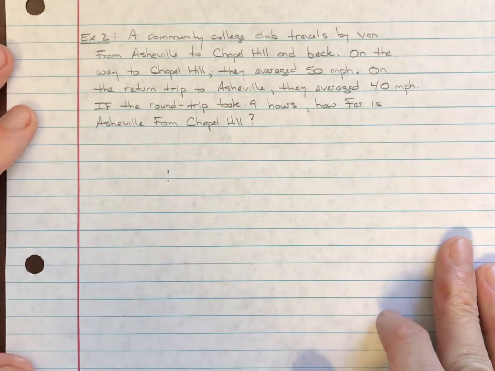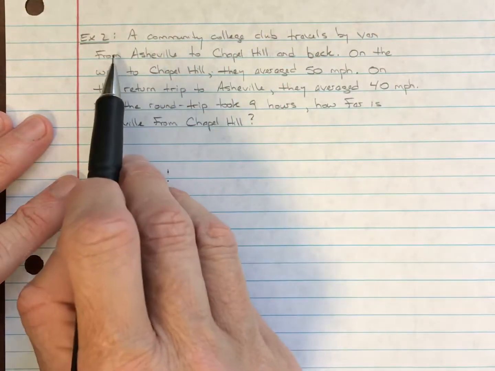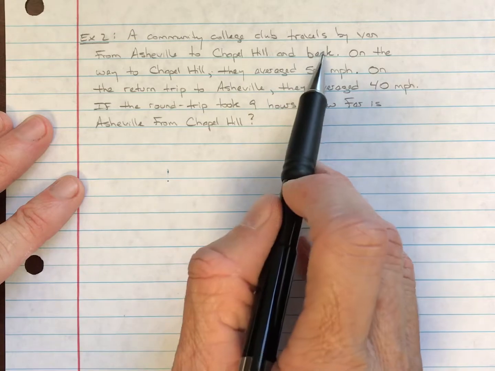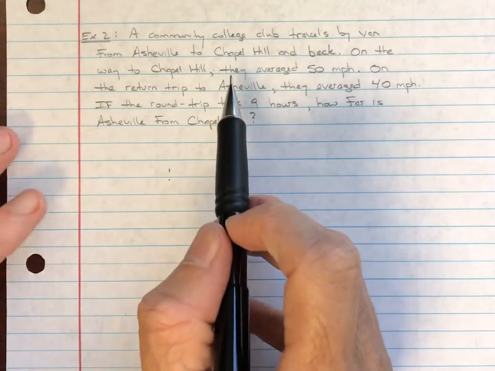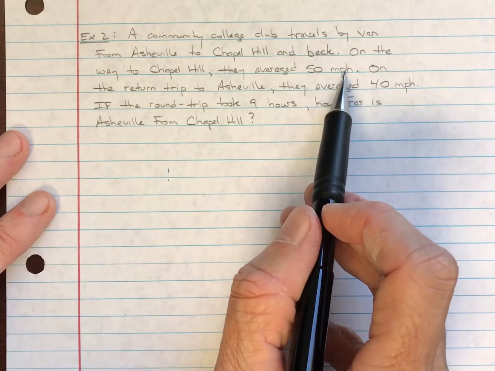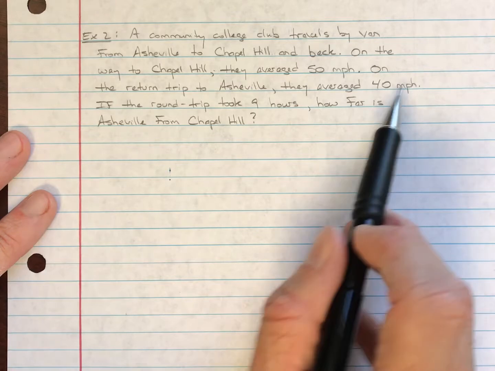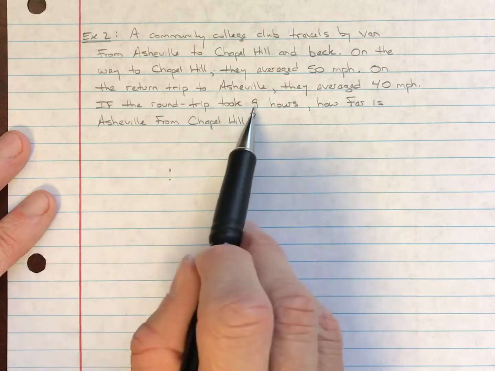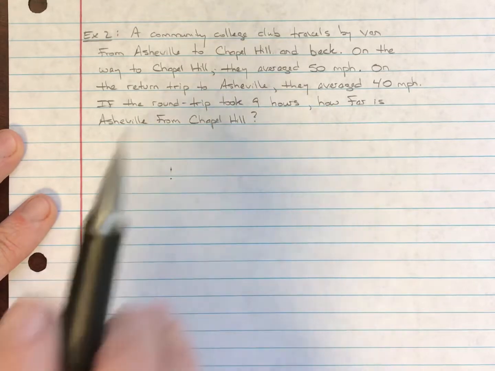We got a community college club. This community college club is traveling by van from Asheville to Chapel Hill and then back. On the way to Chapel Hill, they averaged 50 miles per hour. On the return trip to Asheville, they averaged 40 miles per hour. If the round trip took 9 hours, how far is it from Asheville to Chapel Hill?